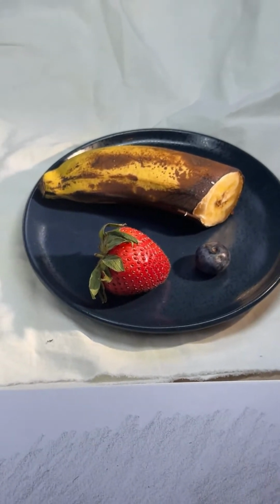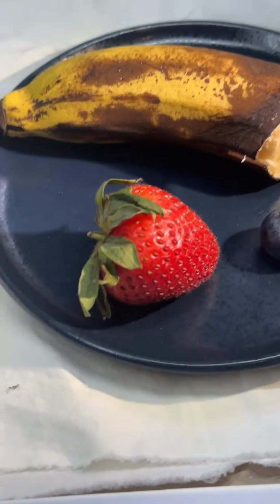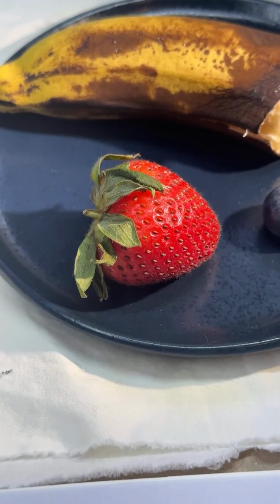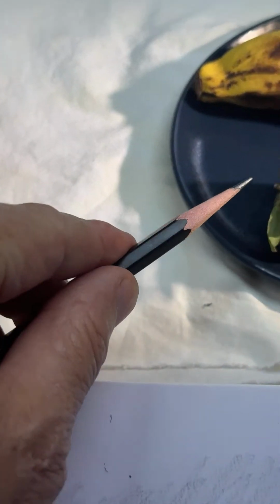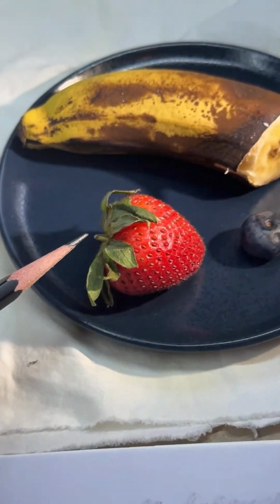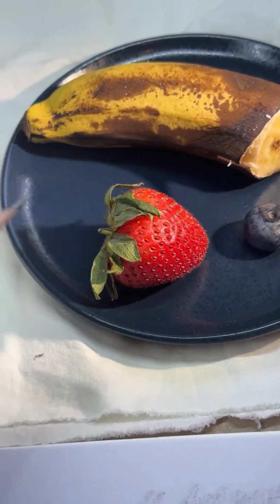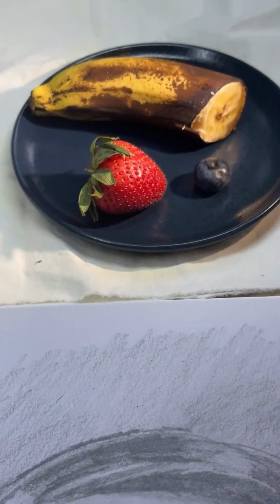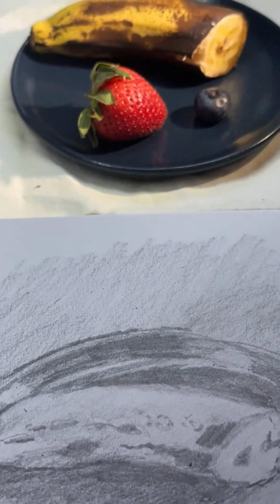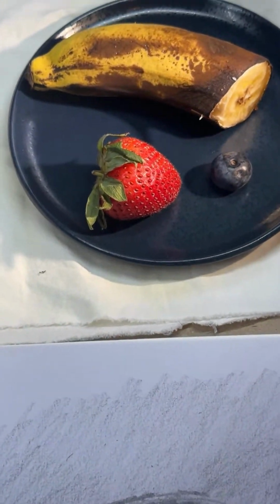Okay, where are we at? Oh, okay. I was gonna say that here's sort of what I'm looking at with this strawberry. You can see that the shadow is coming out here. Depending on where I'm looking, a little up or a little down makes the shadow go up.